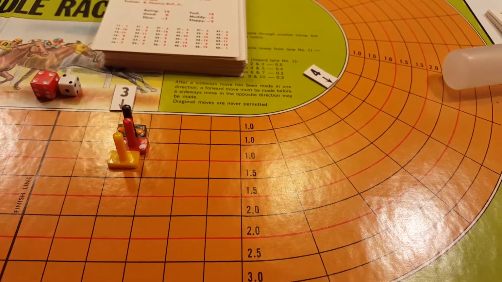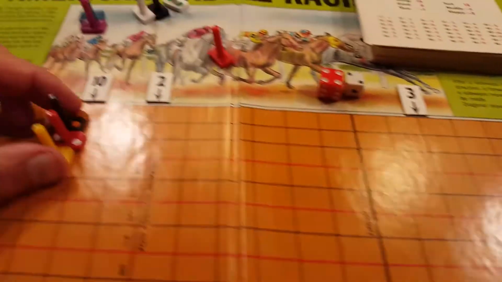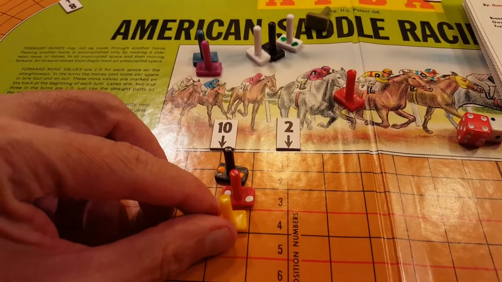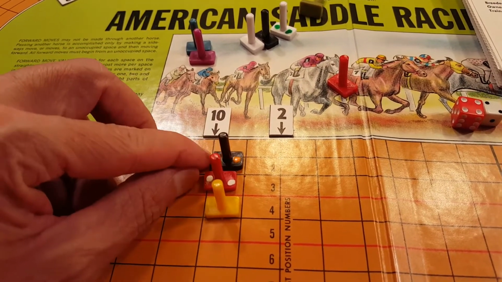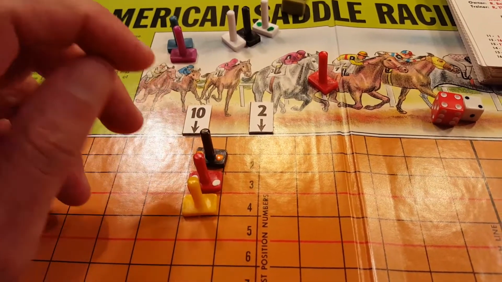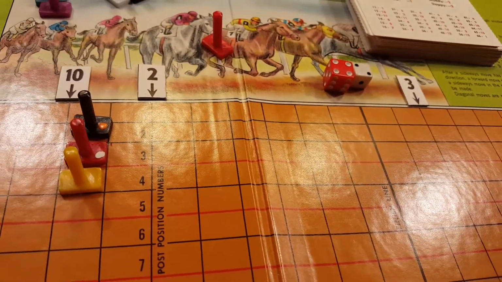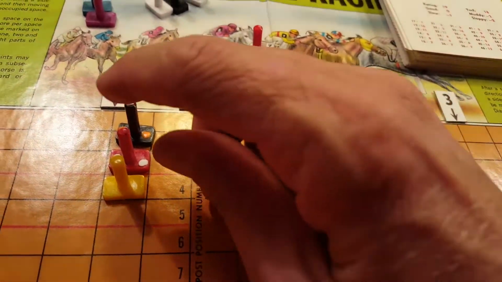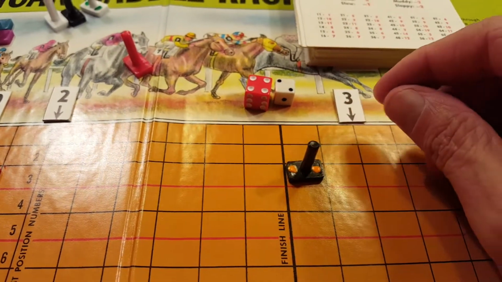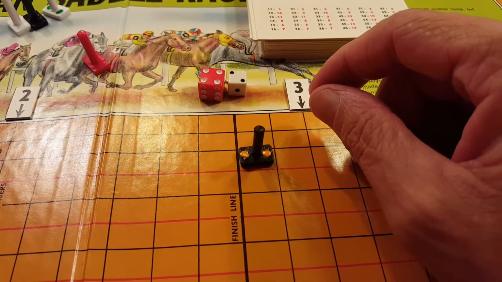Let's see what else. The very last furlong of the race. Okay, say they're in the 10th furlong, and it's the last furlong of the race. Whatever it is, 10th, 9th, whatever it is, you have to use up all your points as much as you can. So let's say you move and you cross the finish line and you have 5 tenths left over.